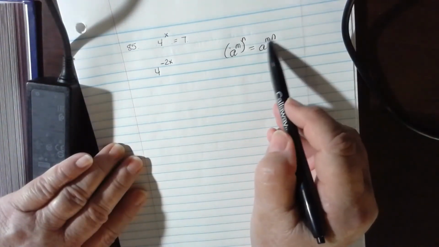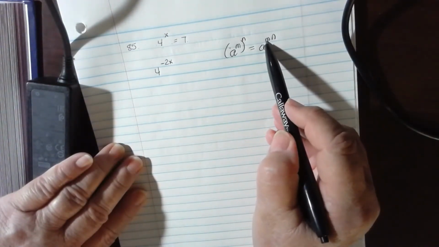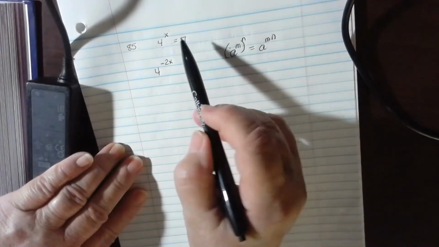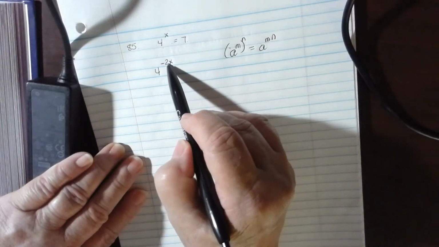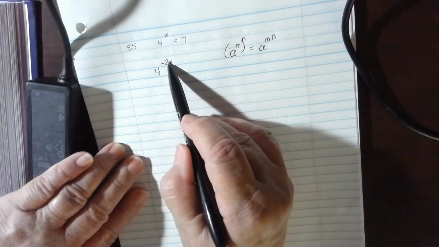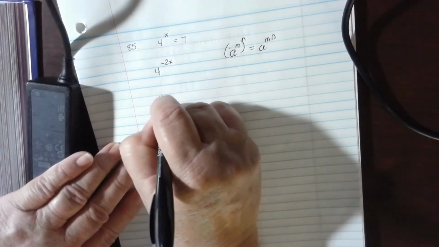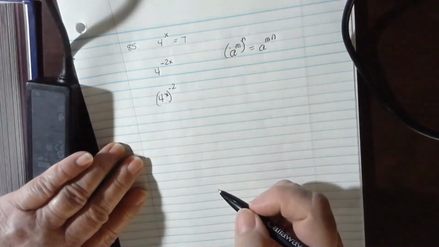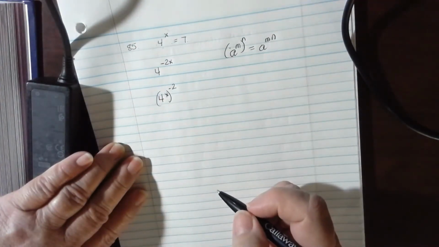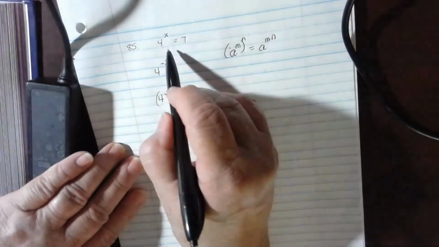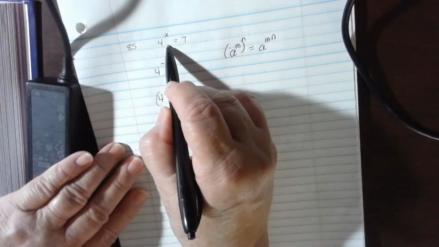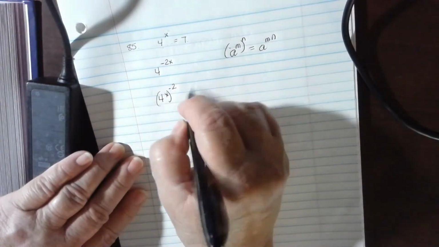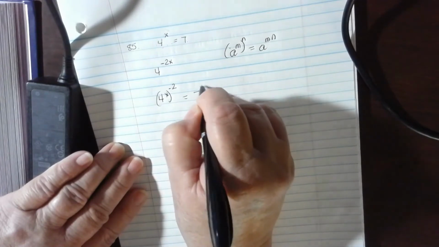That's what causes you to multiply exponents. Okay. So to get this to be multiplied by negative 2, it means we raised it to the negative 2 power. Okay. So if we raise this side to the negative 2 power, we have to raise this side to the negative 2 power.